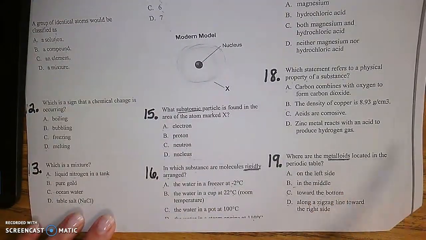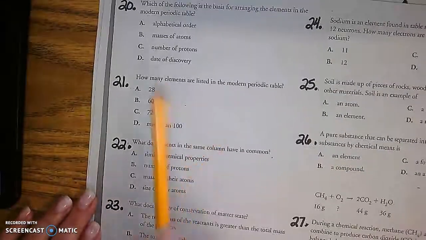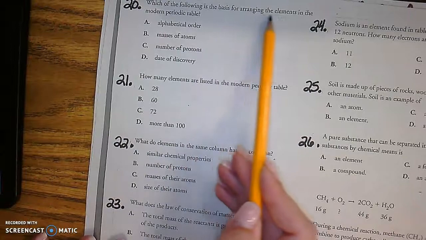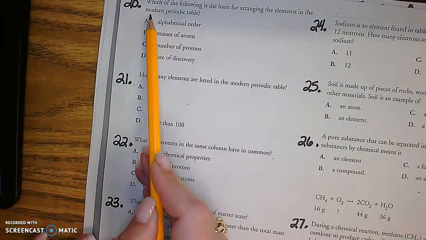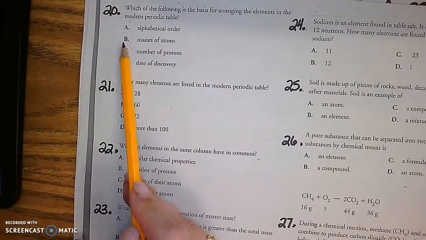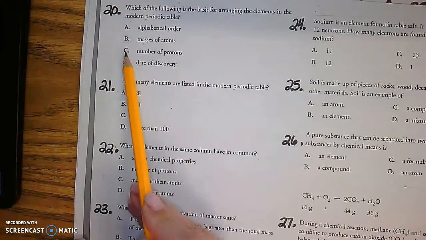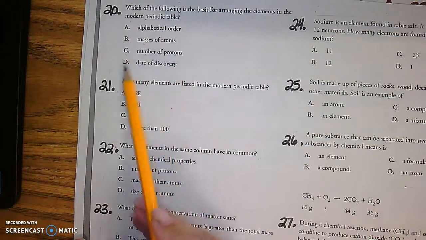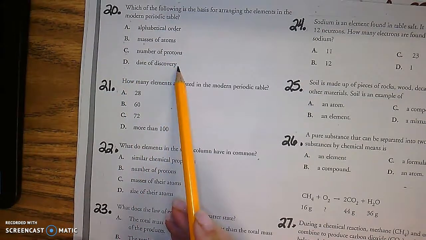Where are the metalloids located? Number 20. Which of the following is the basis for arranging the elements on the modern periodic table? A, alphabetical order, B, masses of atoms, C, number of protons, or D, date of discovery?